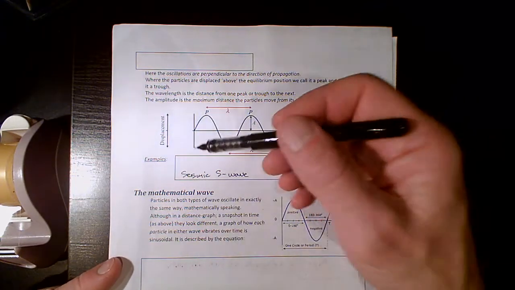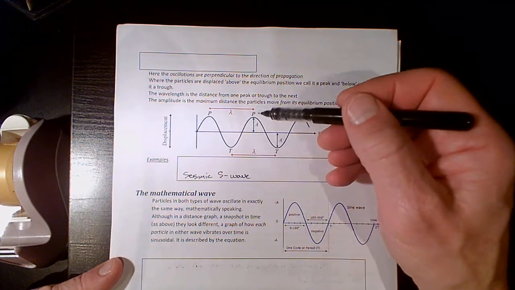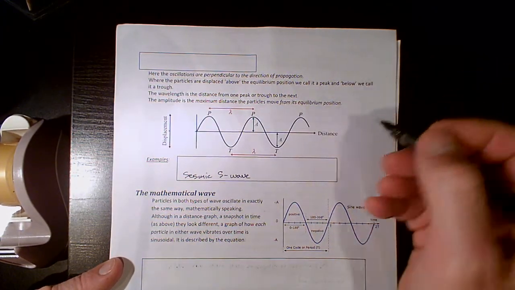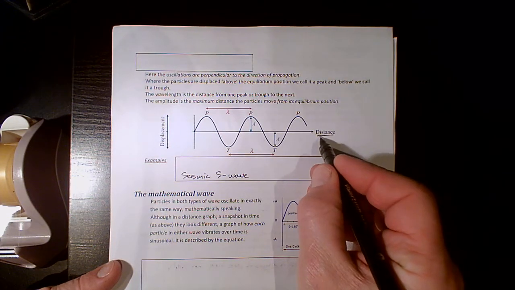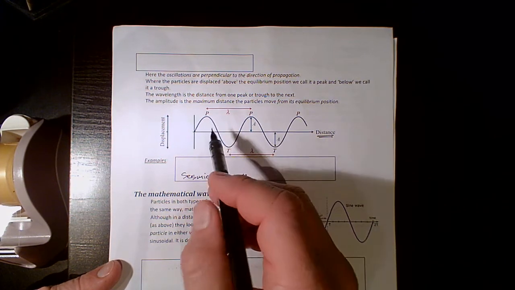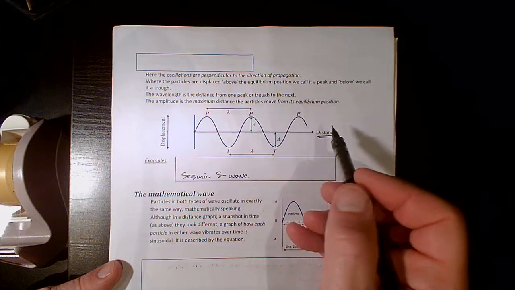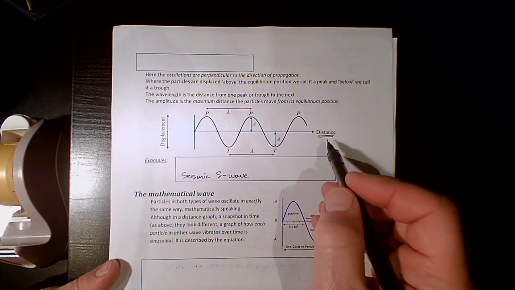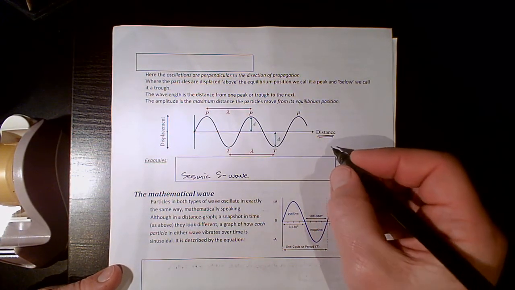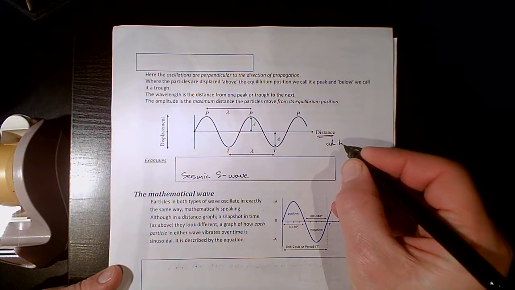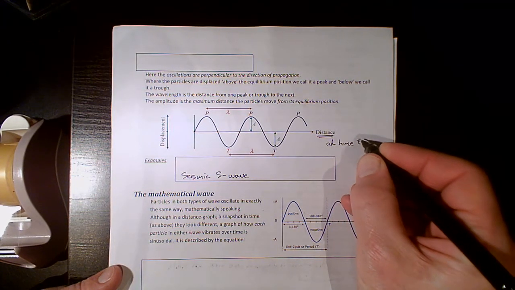Now this one, vibrating from side to side, is the classic wave that most people draw, where we can measure the length between different waves. This is like a photograph at one instant in time, so it's worth putting at time t.